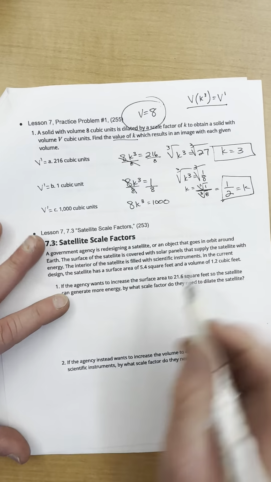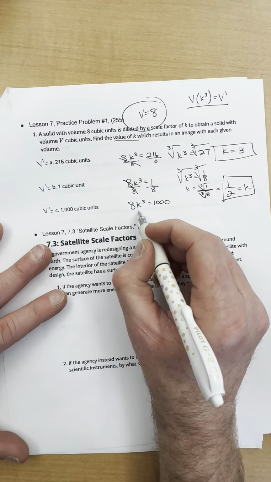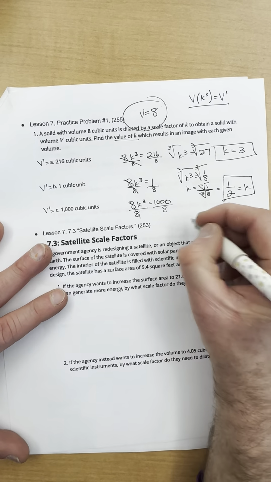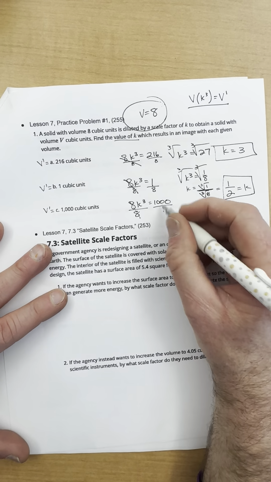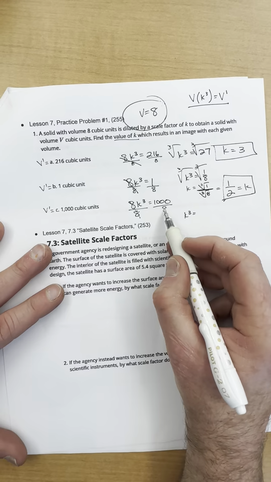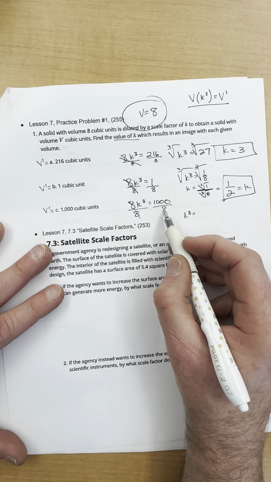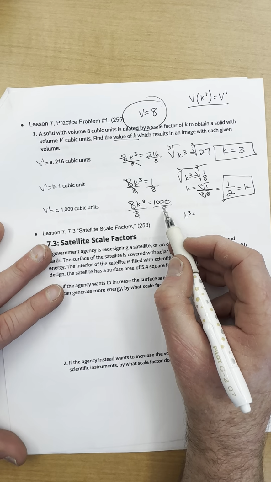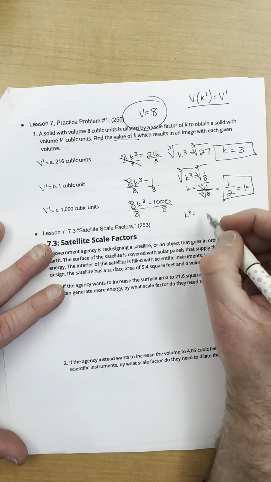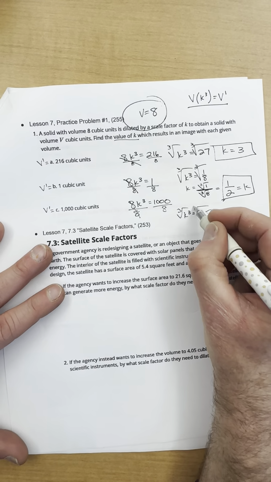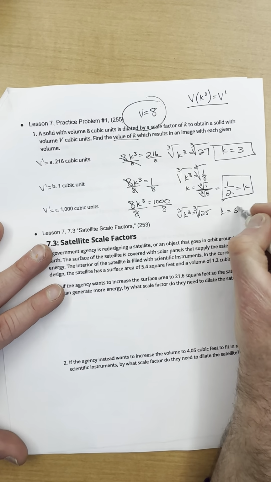So the first one's 3, second one's 1/2. Alright, next one. Divide by 8, divide by 8, cancel these out. K cubed equals 8 into 1,000. Let's see. 12 times 8. So 12, 40, 125? Yeah, it's got to be. Cube root both sides. K equals 5.